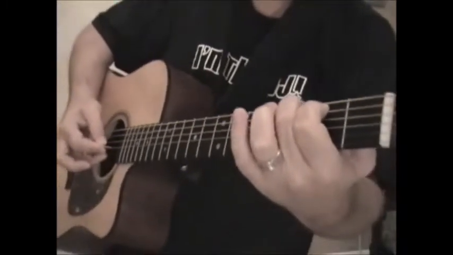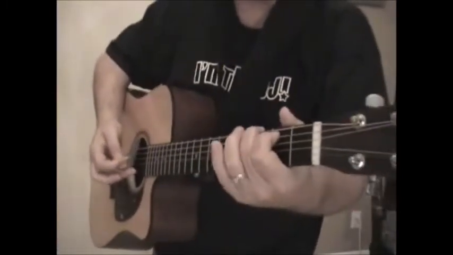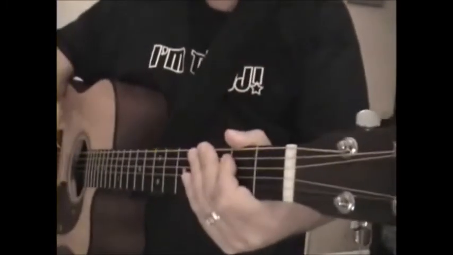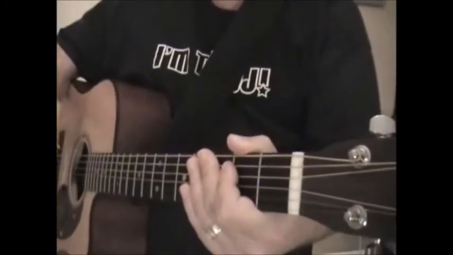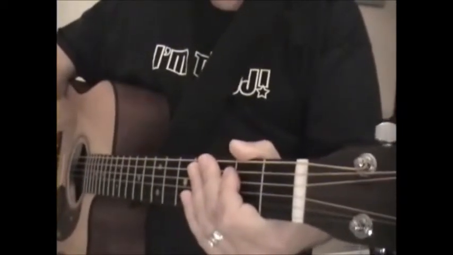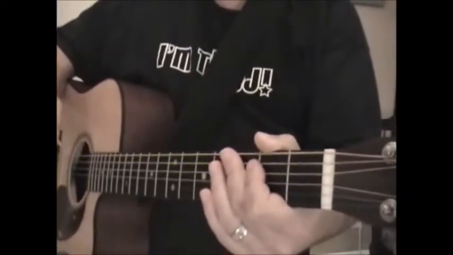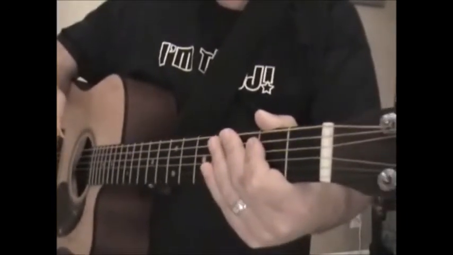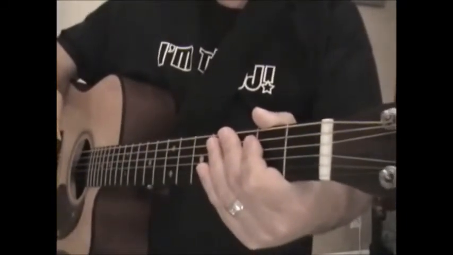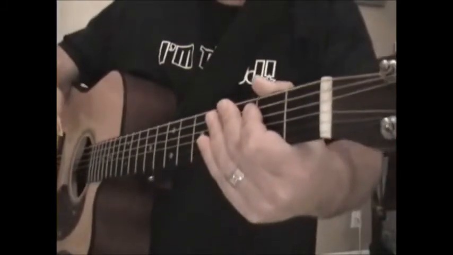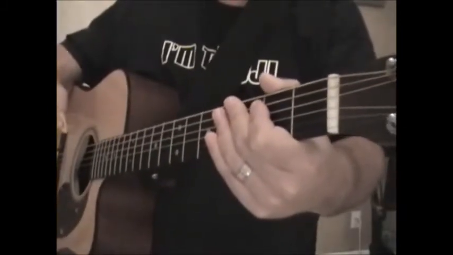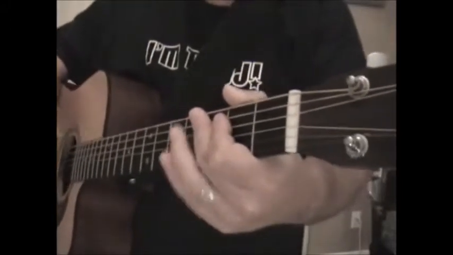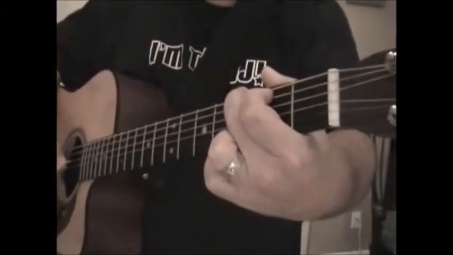Okay, now here's where it gets very self-explanatory. You can use as many 1s, 3s, and 5s, or roots, 3rds, and 5ths as you want within a chord. In this particular chord, there are actually 3 roots. So that means there's going to be 3 G notes. There's going to be 2 thirds in it.